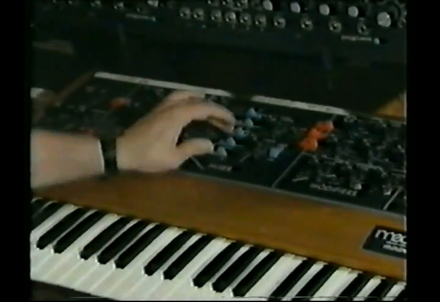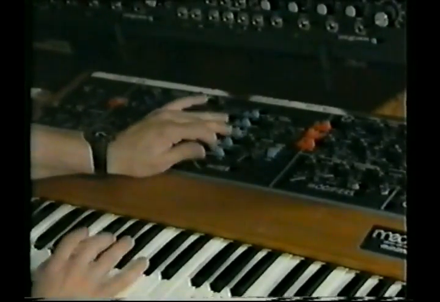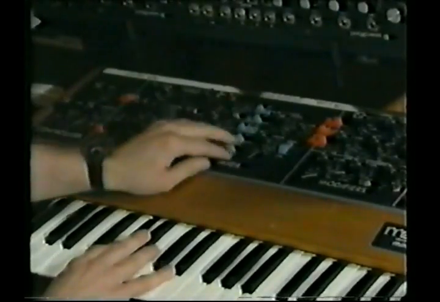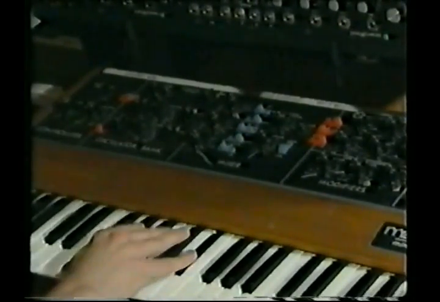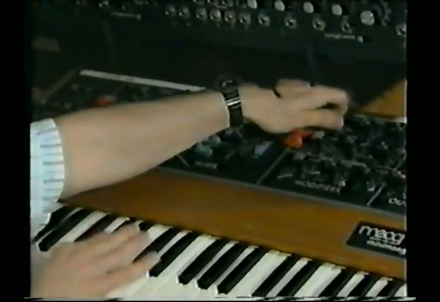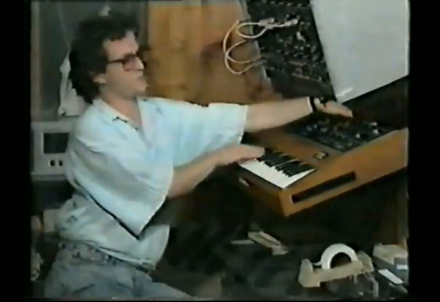Just to run you by them again, here's the first oscillator. Here's the second, and the third. Now I'll add them together. We'll close our filter up. And now it's time to add some envelope to that filter.